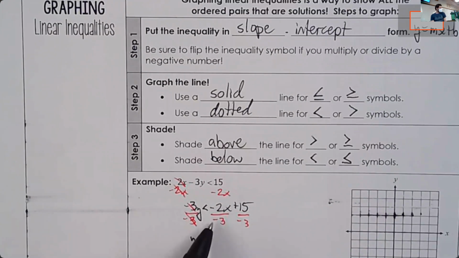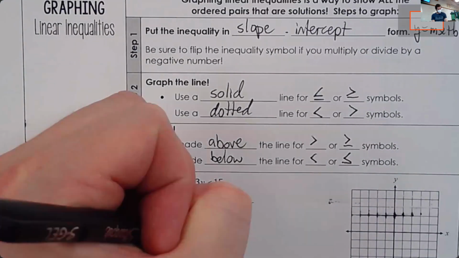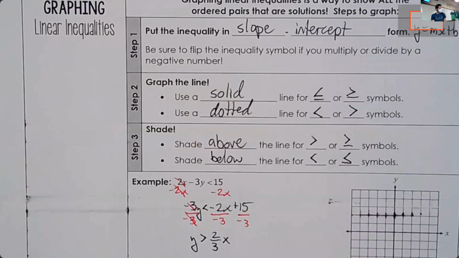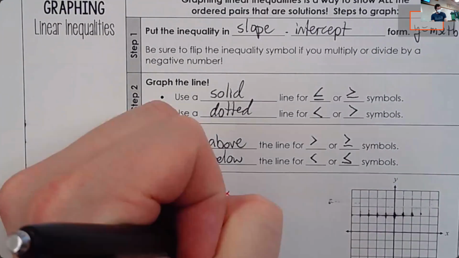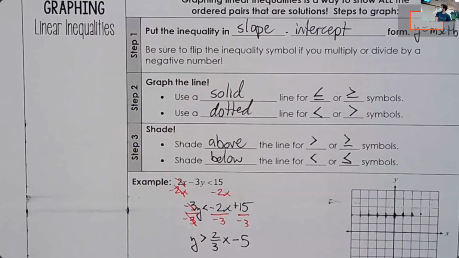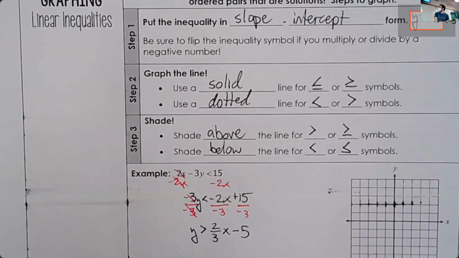And negative 2 over negative 3, the numbers there don't reduce, but because they're both negative and they're being divided, that just means it's 2 over 3. So 2 over 3x. And then 15 divided by negative 3 is negative 5. So to get this into slope-intercept form, get y by itself, we now have y is greater than 2/3 x minus 5. We had to flip this symbol around because we divided by a negative number. This red negative 3 is what means that we have to flip that symbol from less than to greater than, kind of like we did back in first trimester when we were just solving these inequalities.